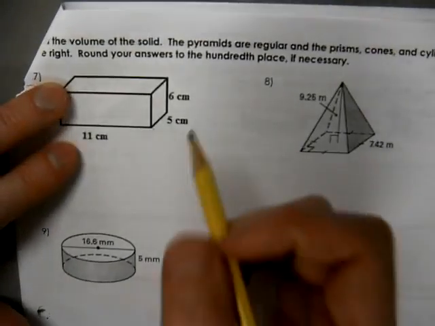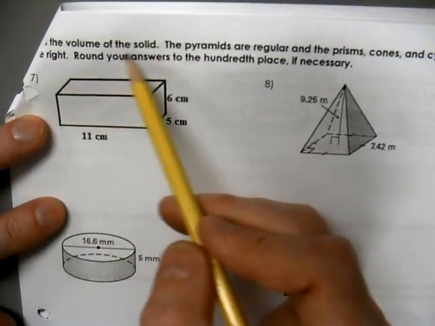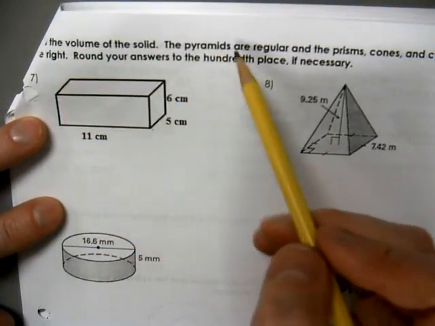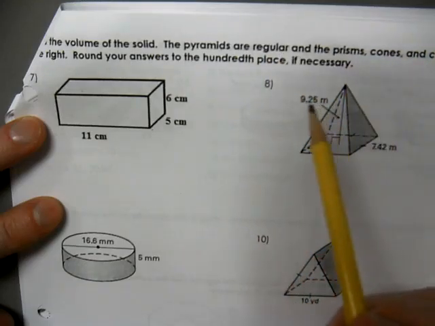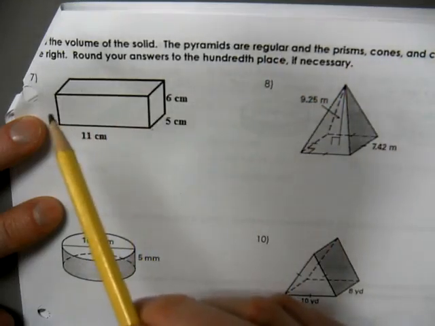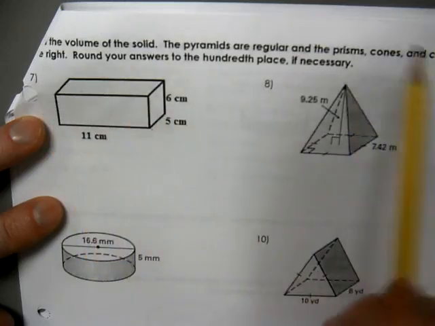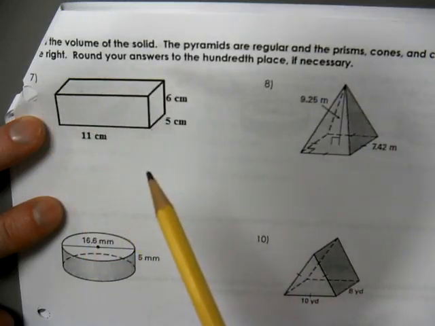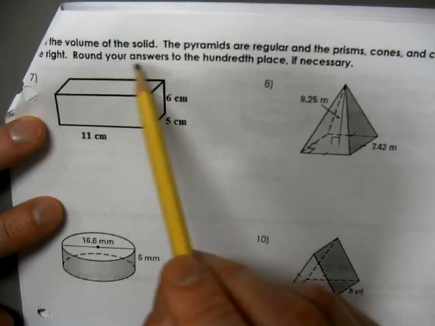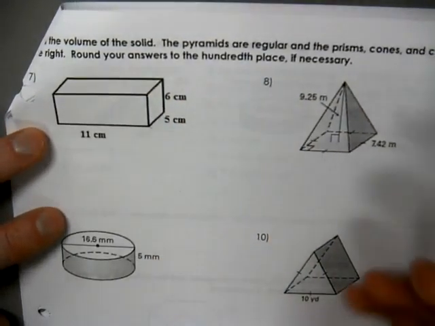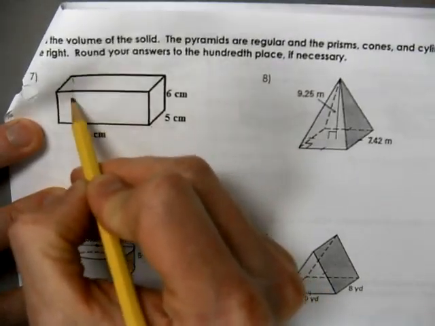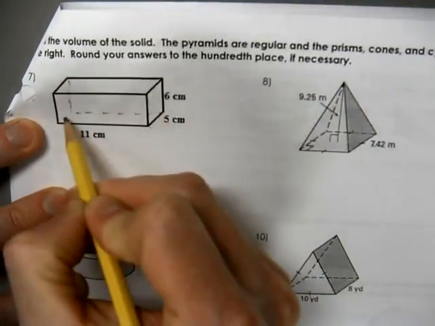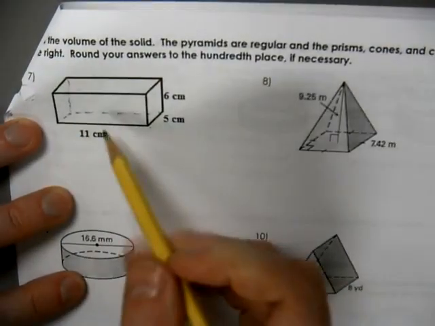On the opposite side, we're looking to find the volume of the solid. We know that the pyramids are regular and the prisms, cones, and cylinders are all right. We're going to round our answers to the nearest hundredth. So we can draw in the part that we can't see.